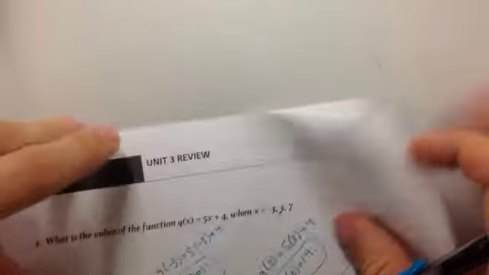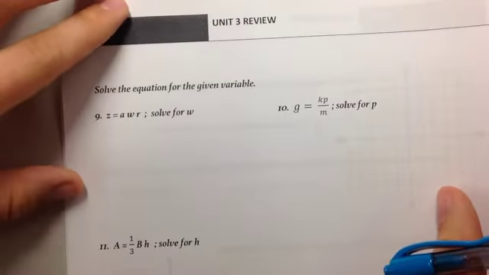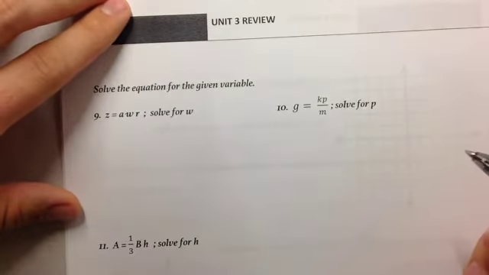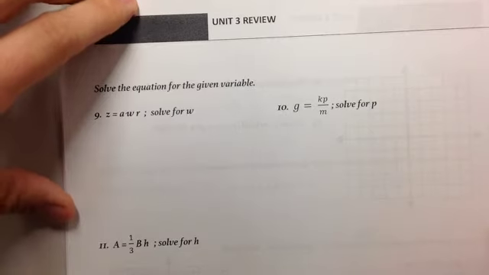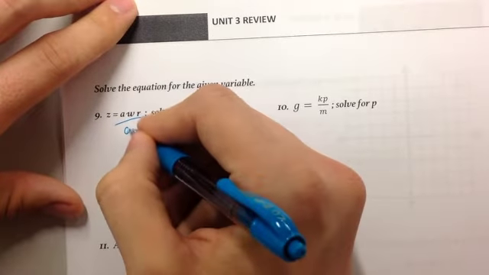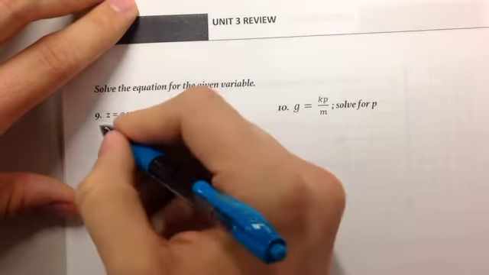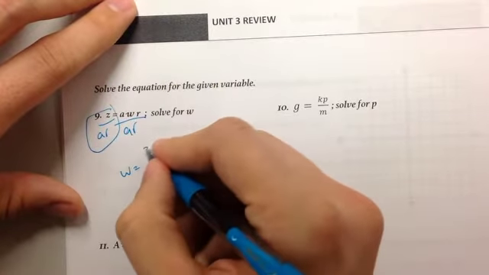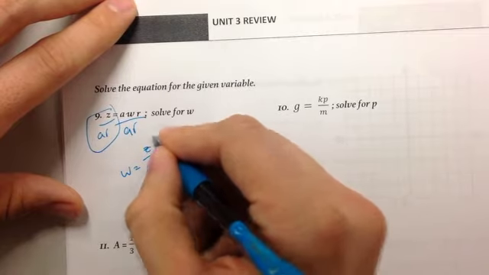All right. Sliding it over, probably the last page before we cut the video. Solving for w. Now notice w is multiplied by two values. W is multiplied by a and w is multiplied by r. So what I'm going to do is divide those two values off, dividing by ar. So w is going to be equal to z divided by ar. And that's it.